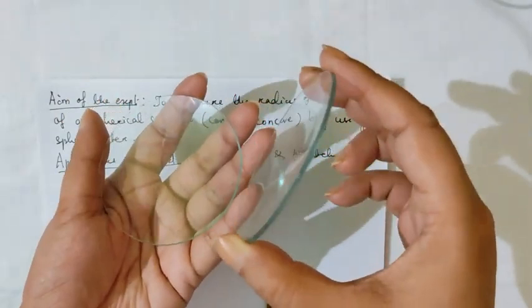You see, this is my watch glass, and the procedures for convex and concave spherical surfaces are different. So first of all, let me tell you how to take the observations on a convex spherical surface. This is my convex spherical surface. You keep the watch glass like this, because this one is a convex spherical surface.